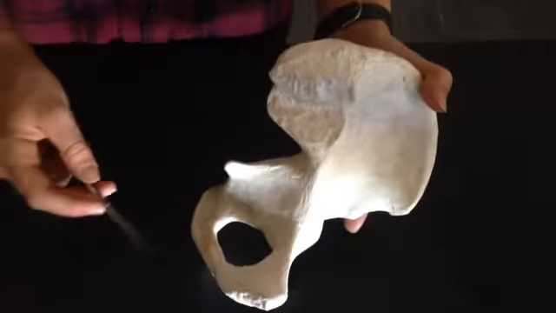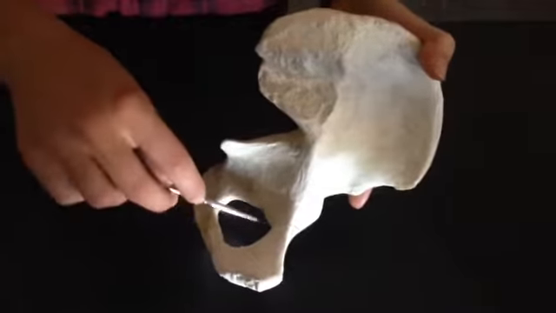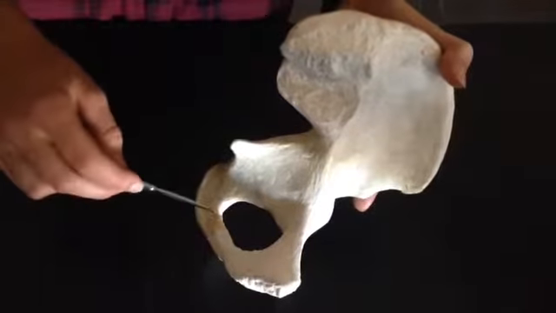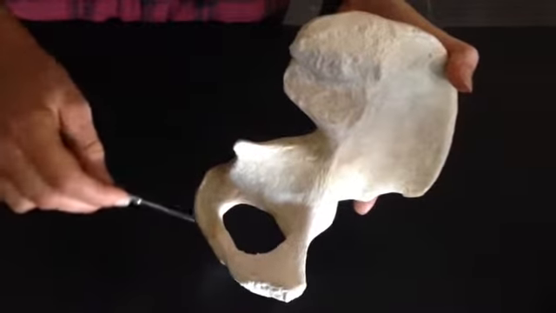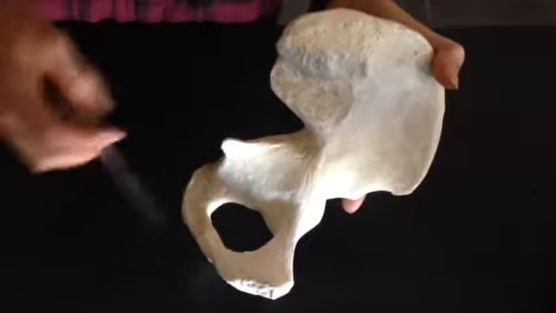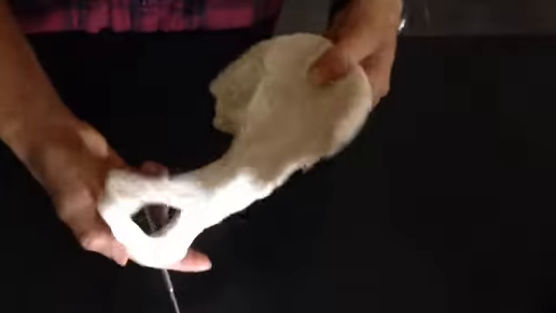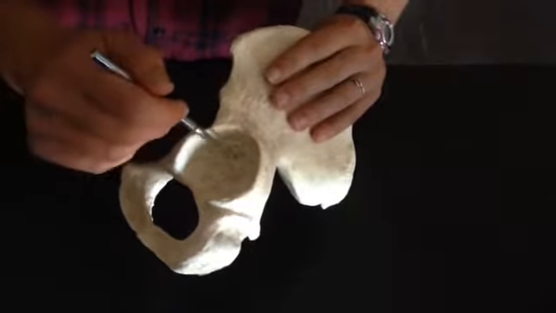There are 3 rami: the superior ramus going around, the inferior ramus on this side going around, and the ischial ramus going around. This large hole is the obturator foramen, and on this side is the acetabulum. And that is your pelvis.